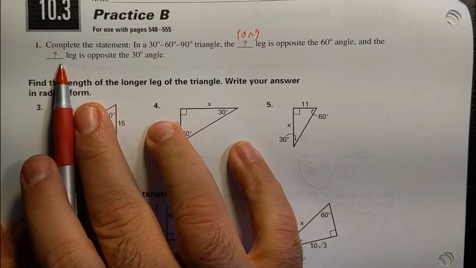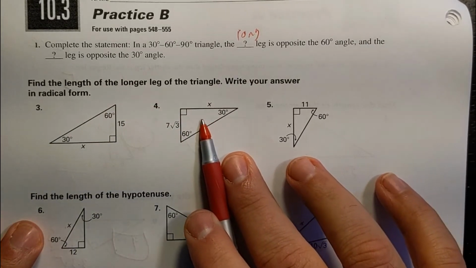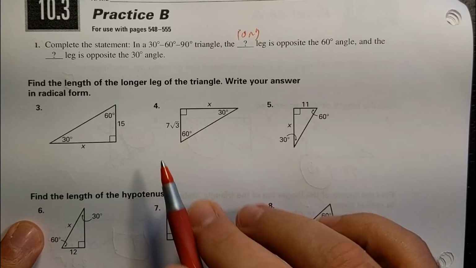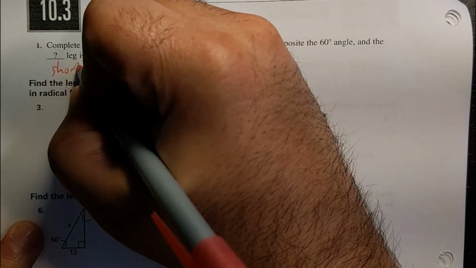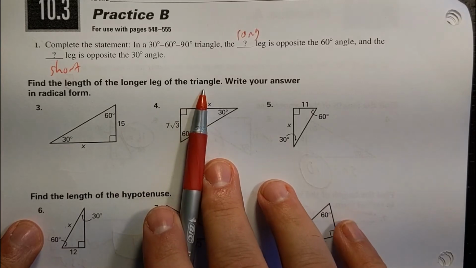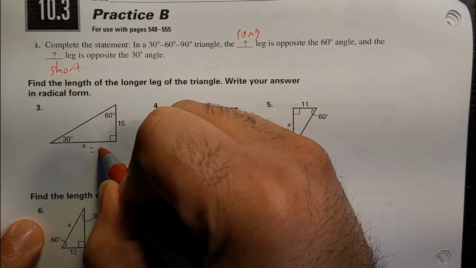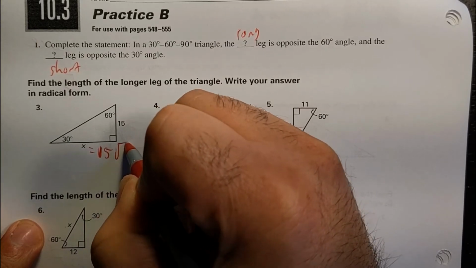And then which leg is going to be opposite from the 30? If I'm going from the 30-degree angle, going across the triangle, that's going to be the short leg. And then number 3 says find the length of the longer leg of a triangle, write your answer in radical form. From the short leg to the long leg, you multiply by the square root of 3, so it's going to be 15 square root of 3.